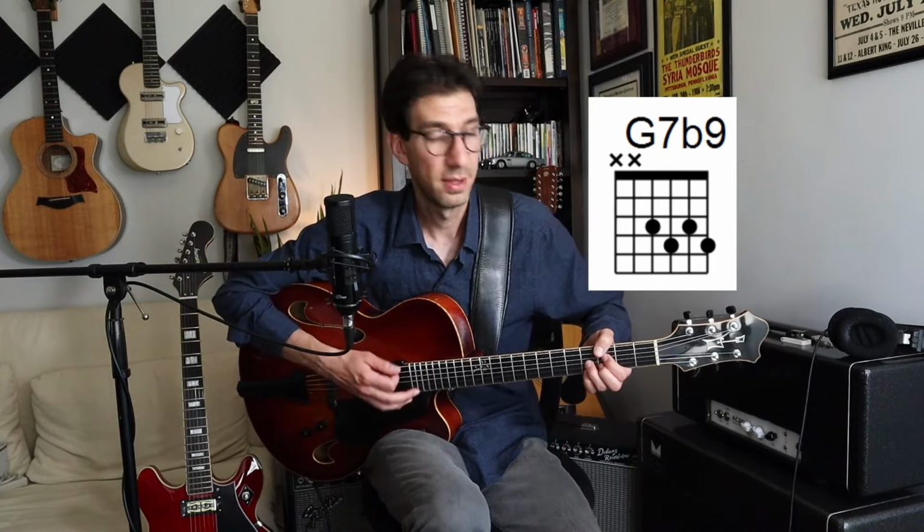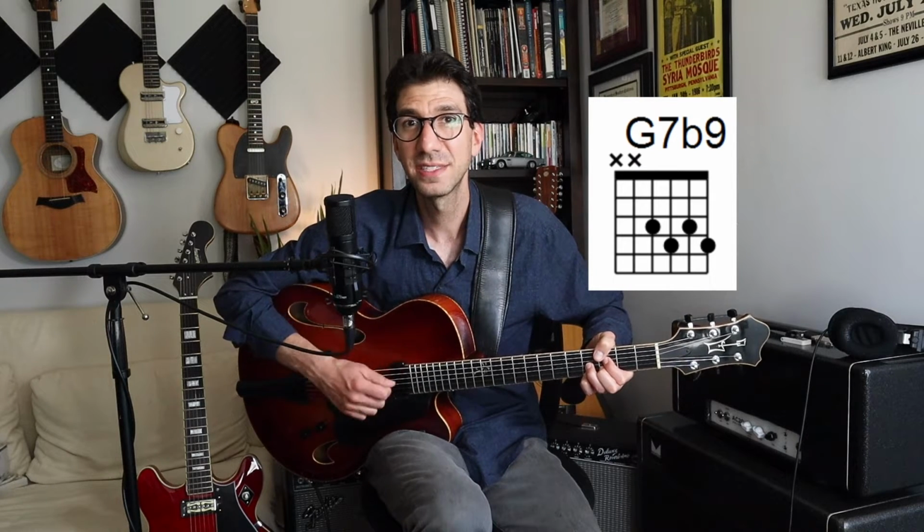What about the 9? Well, if we want to add the 9, we can just think from G, 1, 2, 3, 4, 5, 6, 7, 8, 9. A would be our 9, so A flat would be the flat 9. Here's G7 flat 9. And you may think, well, this looks like a diminished shape. Well, G7 flat 9 is related to a diminished chord. With that G in the bass, it's a G7 flat 9. The flat 7, the 3rd, the 5th, and the flat 9.